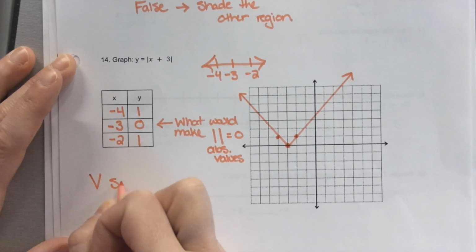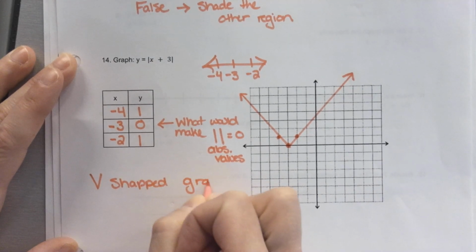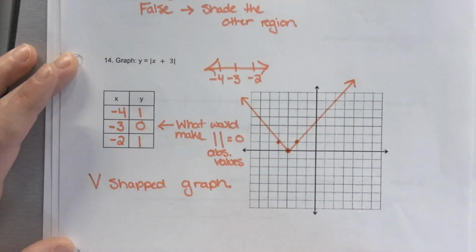Hey self, this is a V-shaped graph. Absolute value graphs are always V-shaped graphs.